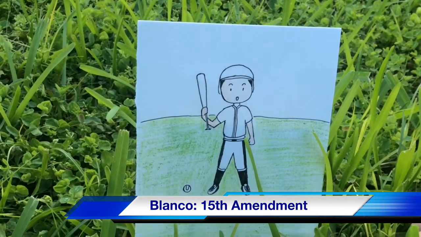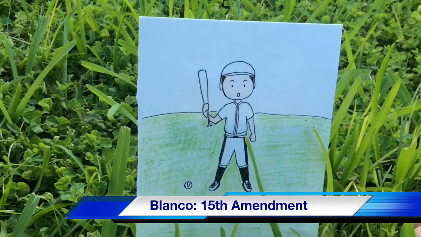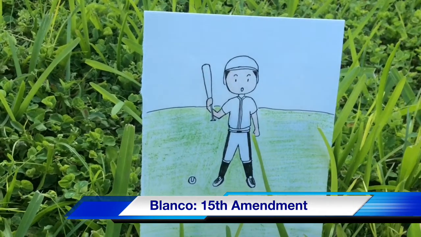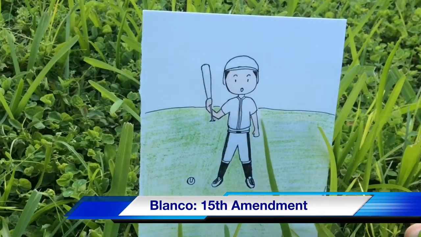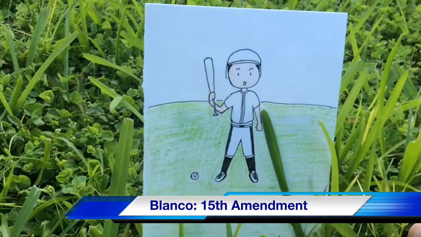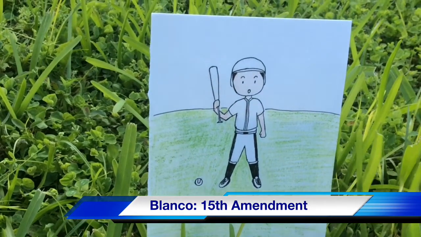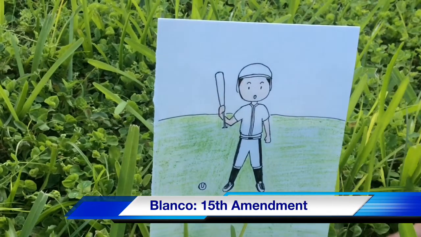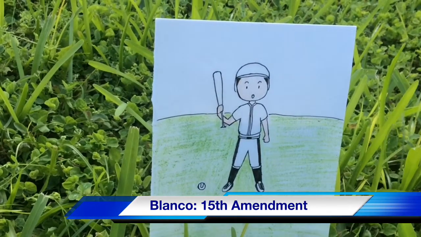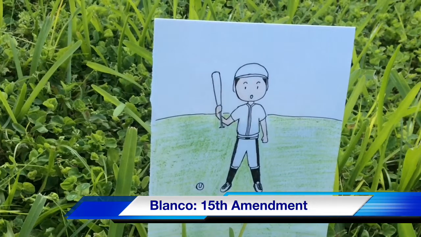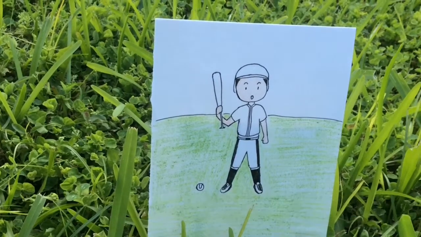on February 26, 1869. The amendment survived a difficult ratification fight involving the women's suffrage movement, who also wanted the right to vote. Unfortunately, they were not successful. The amendment was finally adopted on March 30th, 1870. And here I grabbed another passerby to give me their opinion on the 15th Amendment.